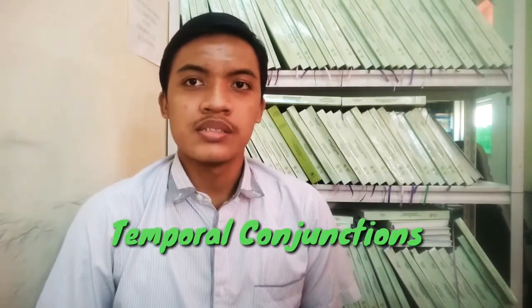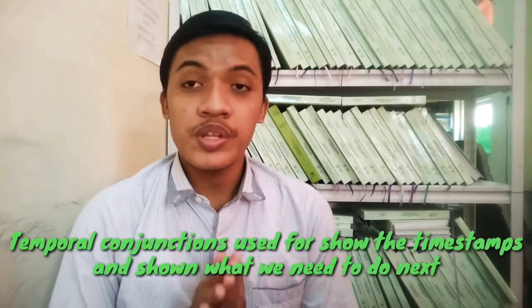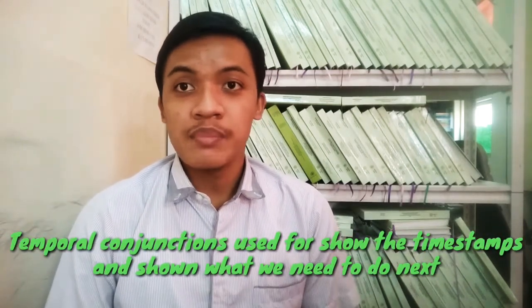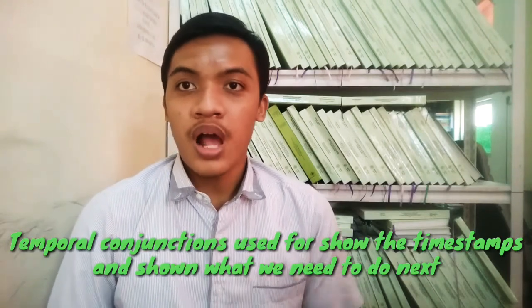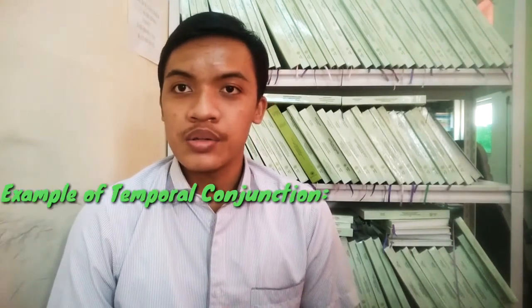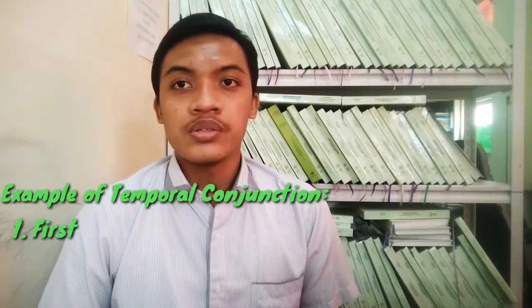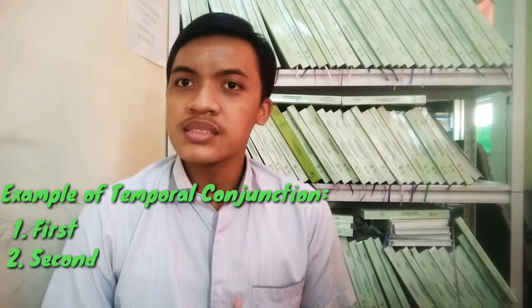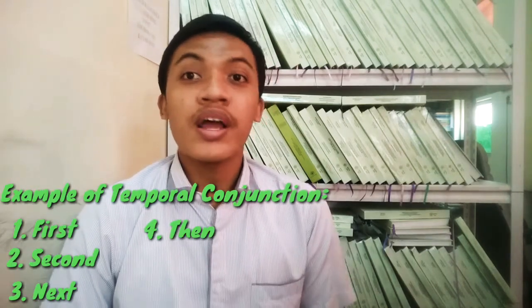So the next one is temporal conjunctions. The function of the temporal conjunction is to show the reader which timestamps it is, or to point out which step is going to be done next. In the procedure text, you can use temporal conjunction in front of the steps. Like you can use the word first, second, next, then, or finally.